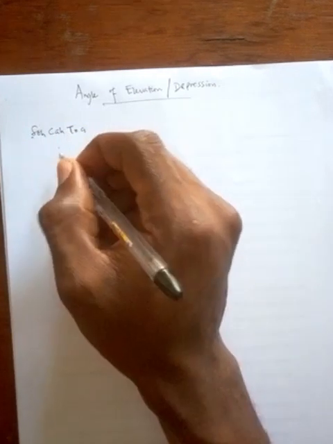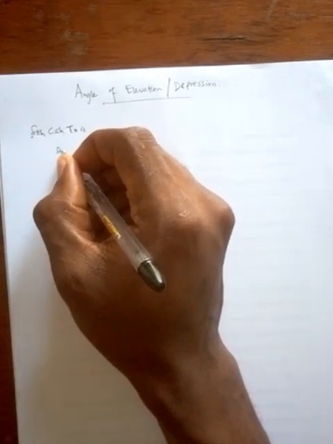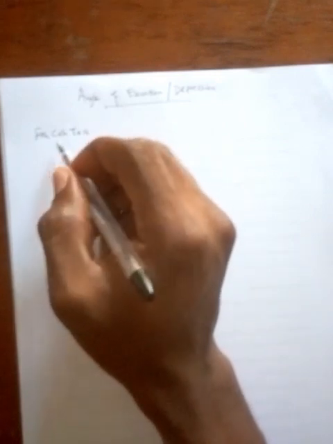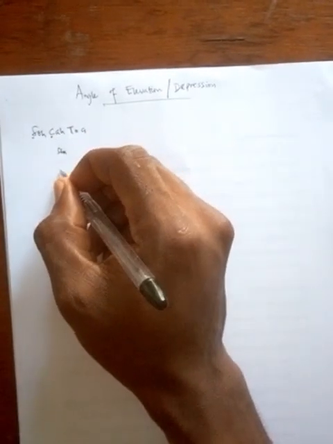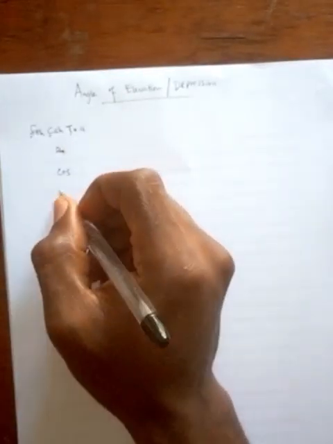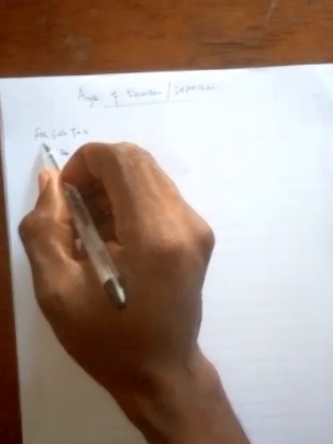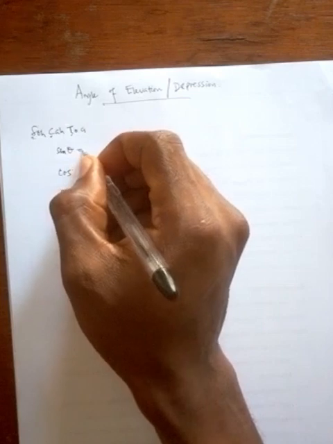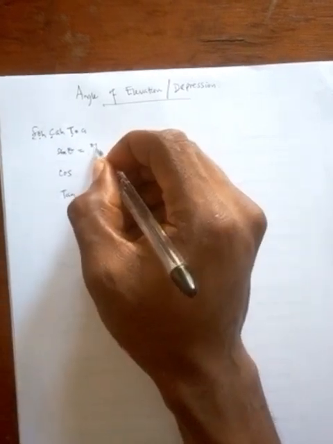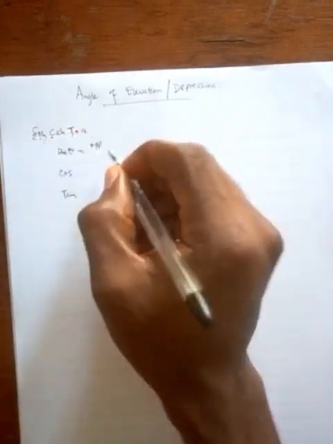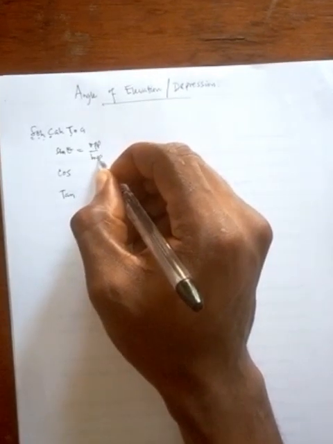The S here represents sine. The C here represents cosine. The T here represents tan. So how do we calculate the sine of an angle? The O represents the opposite, and the H represents the hypotenuse.